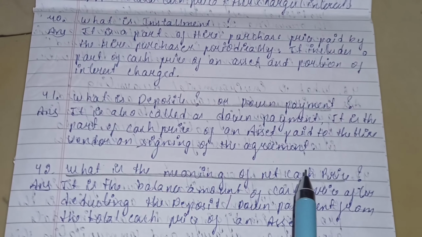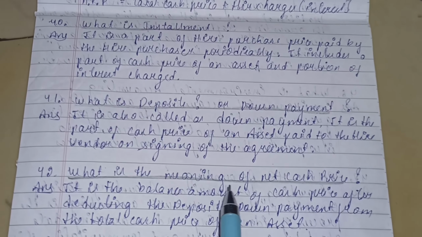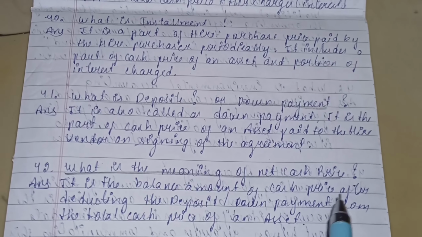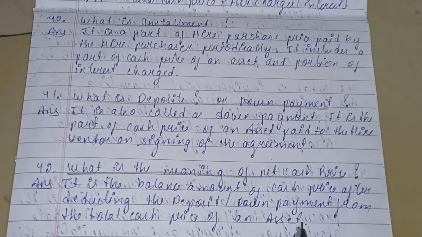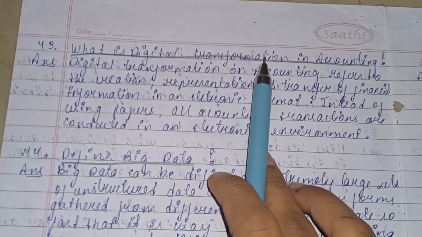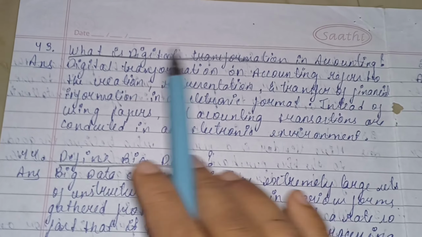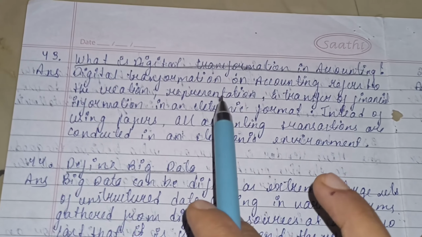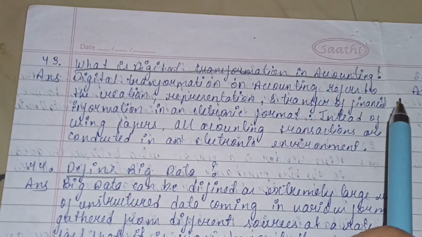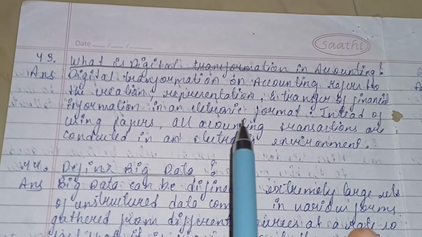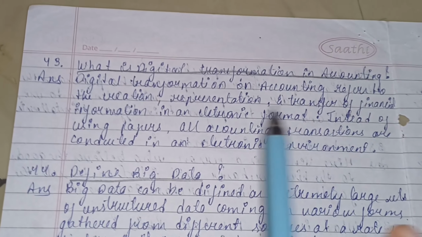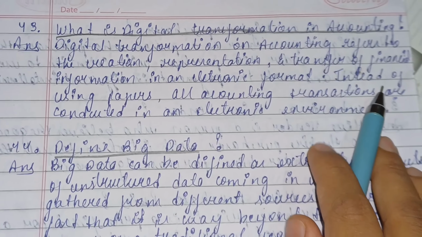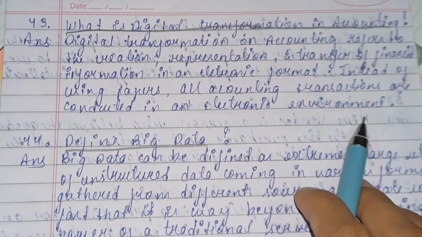What is the meaning of net cash price? It is the balance amount of cash price after deducting the deposit or down payment from the total cash price of an asset. What is digital transformation in accounting? Digital transformation in accounting refers to the creation, representation, and transfer of financial information in an electronic format instead of using papers. All accounting transactions are conducted in an electronic environment.